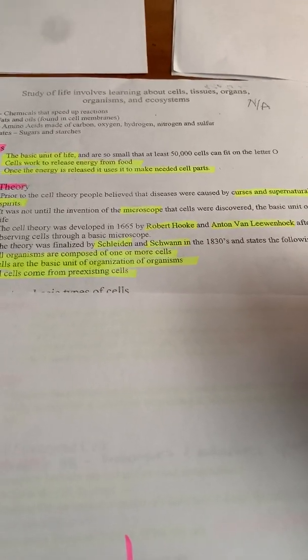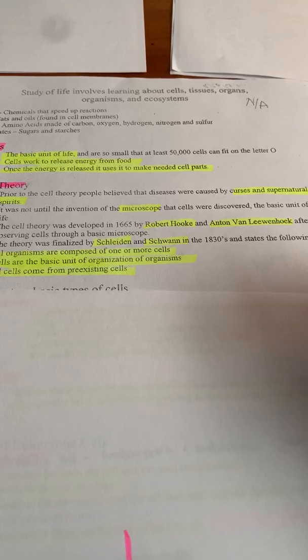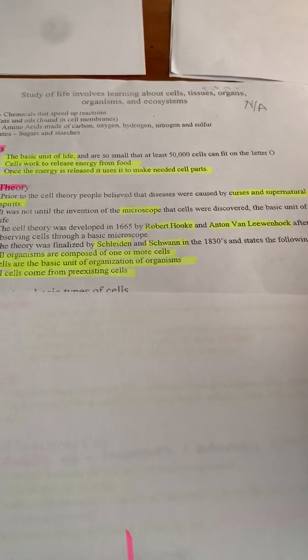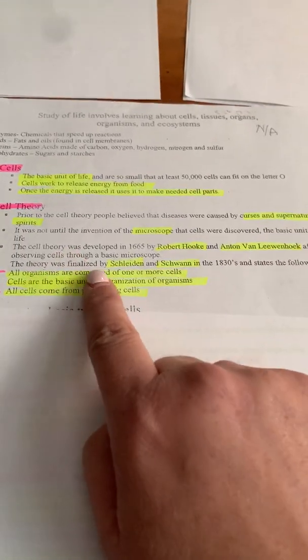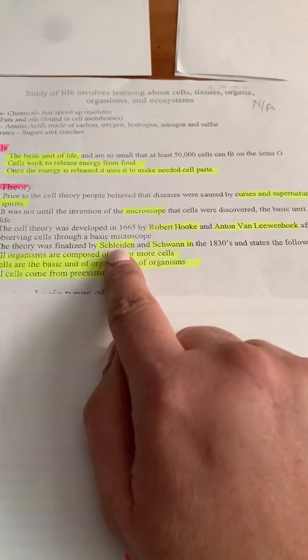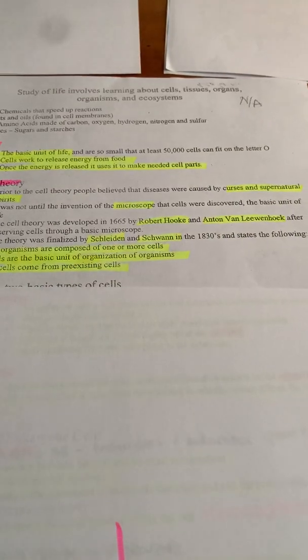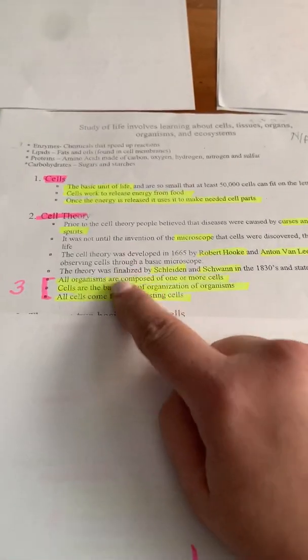The reason why is because he was looking at cork through a magnifying glass, and it looked like little boxes, kind of like prison cells. So he called them cells. The theory was finalized by 2 Germans, Schleiden and Schwann, in 1830s, and it states the 3 parts.